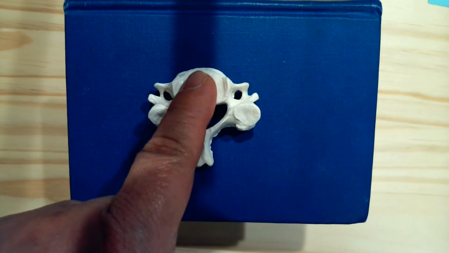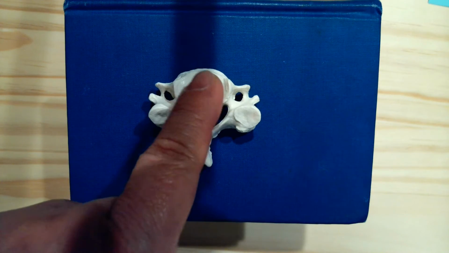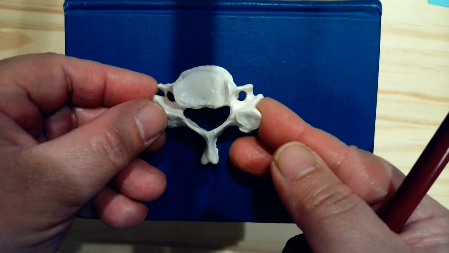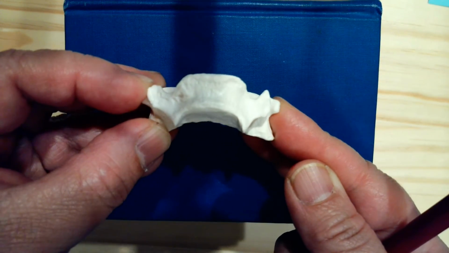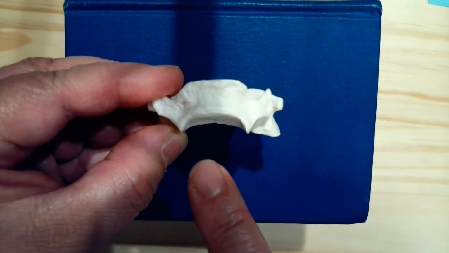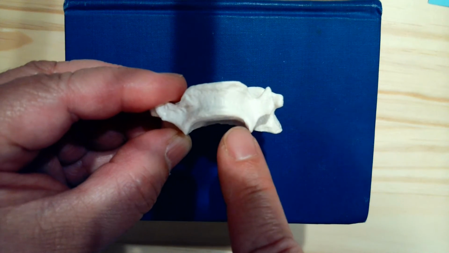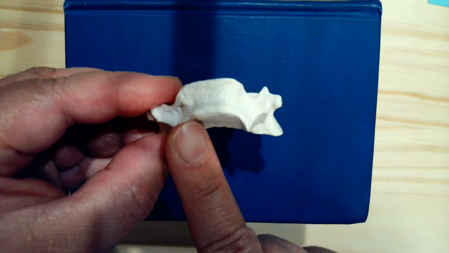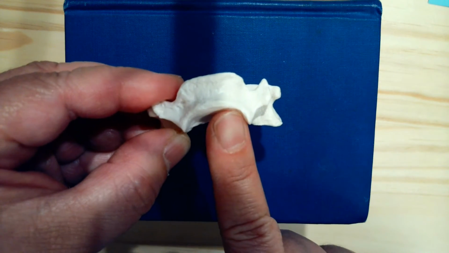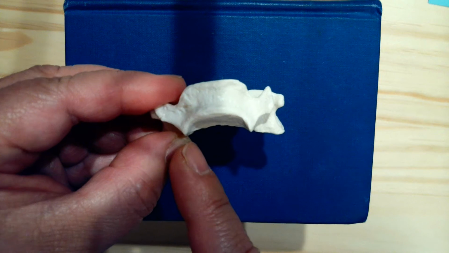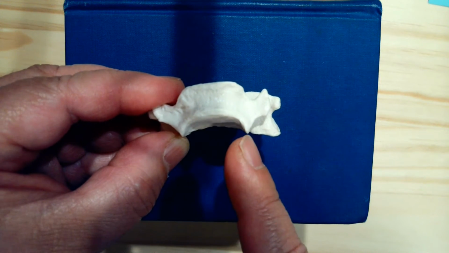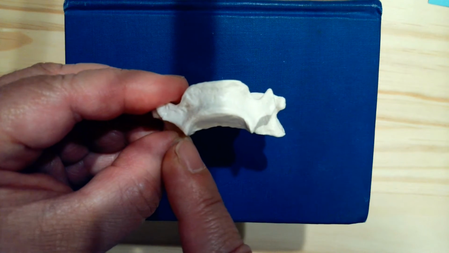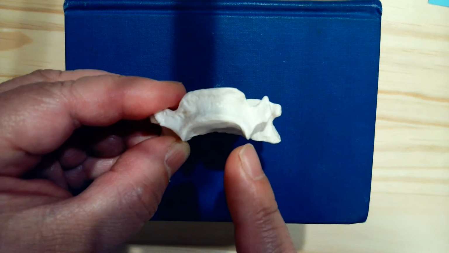The vertebral body is a little bit concave on its surface, and we can notice that when we position it this way, it looks like a saddle on a horse. It's a little bit concave. And these bony projections here are called uncinate processes.